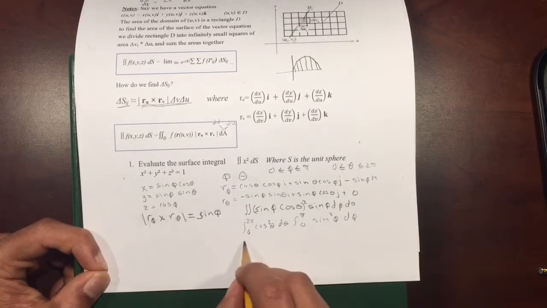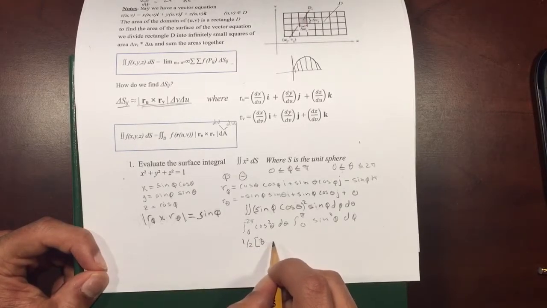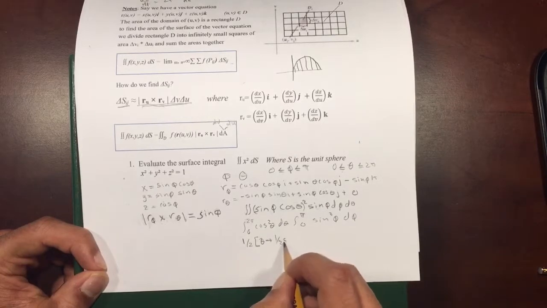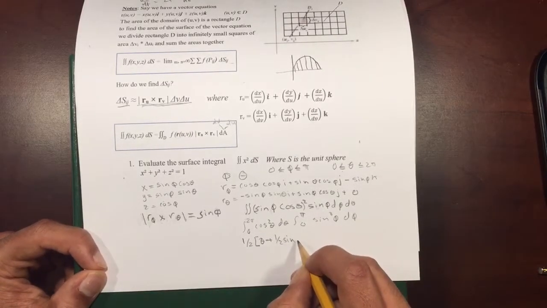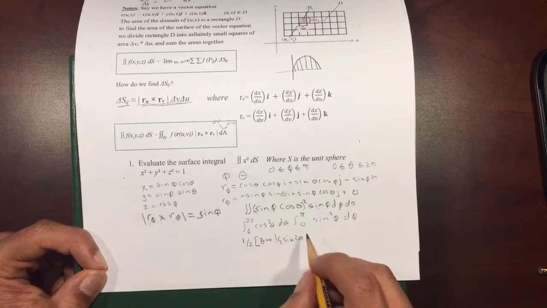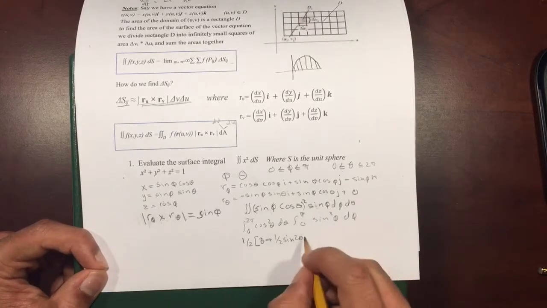Then we can integrate that, and using the double angle formula, we turn cosine squared theta into theta over 2 plus one quarter sine 2 theta.